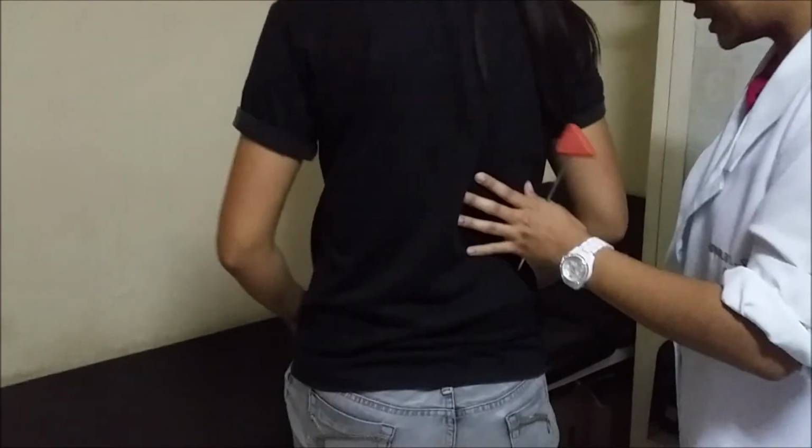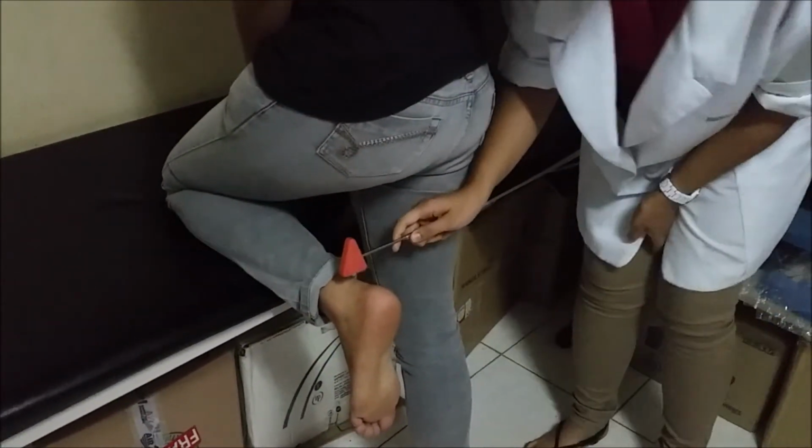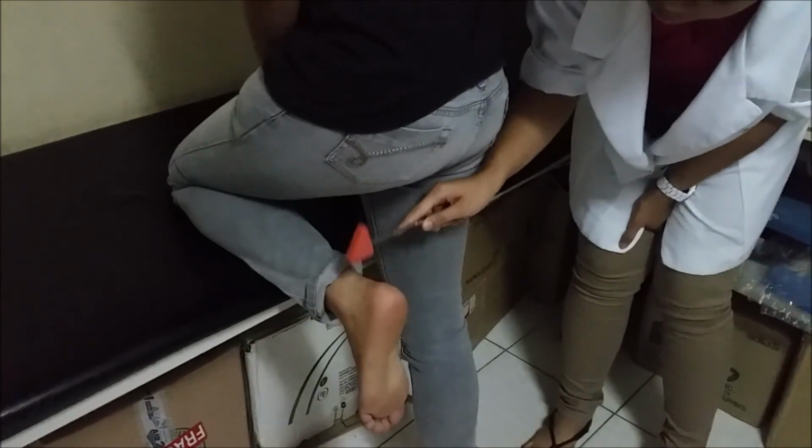I'm going to have her stand and put one knee up, and then the Achilles reflex. The ankle reflex is elicited by holding the relaxed foot with one hand and striking the Achilles tendon with a hammer and noting plantar flexion.